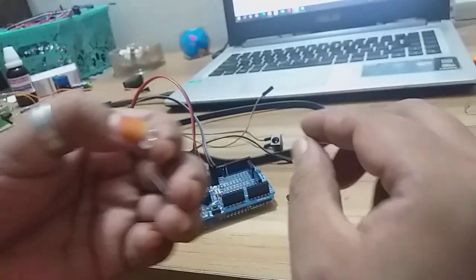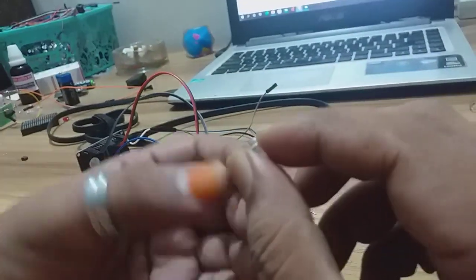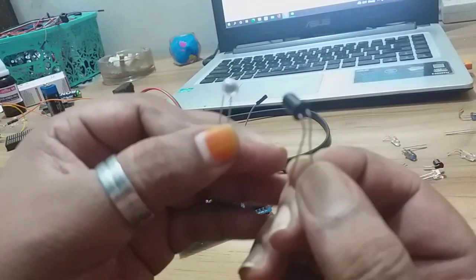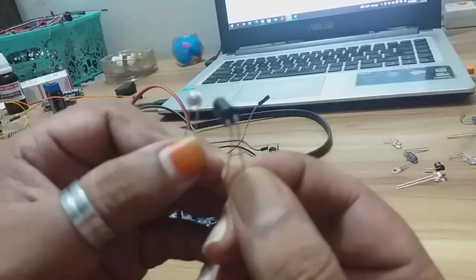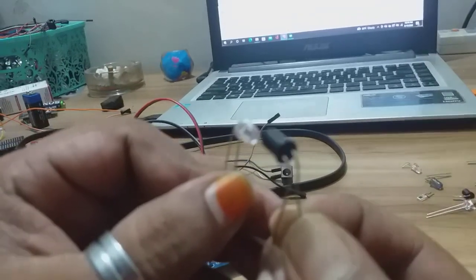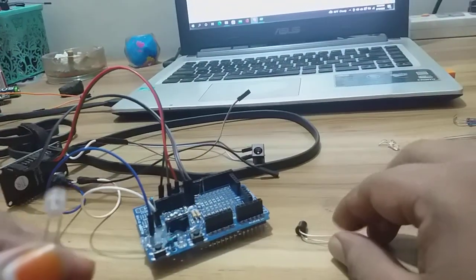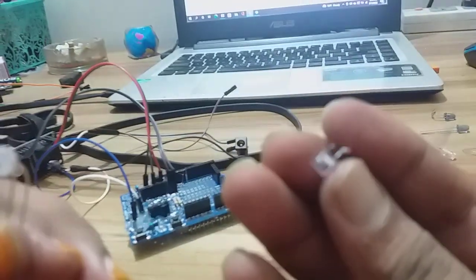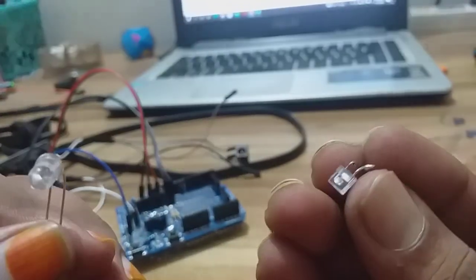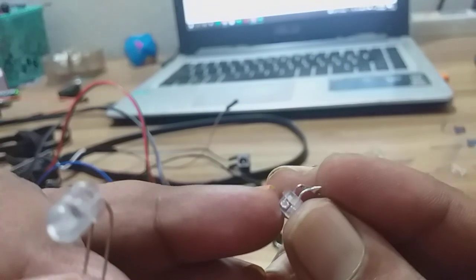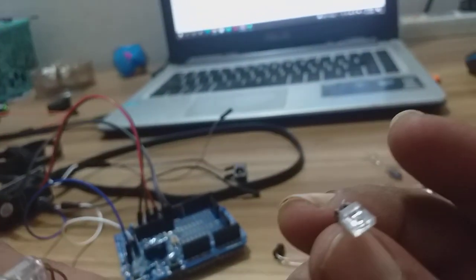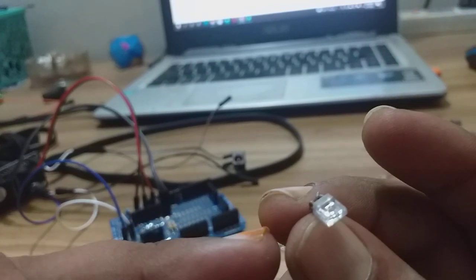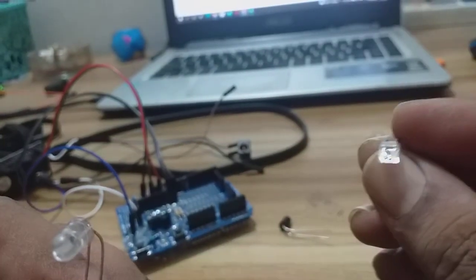This is the IR transmitter, and remember this IR transmitter is 940 nm. This sensor should be exactly a 940 nm receiver, otherwise it will not receive. But this other sensor, which I collected from another development board, has a wide range of receiving IR light, from 600 to I think 1400 nm. So this is the main fact.